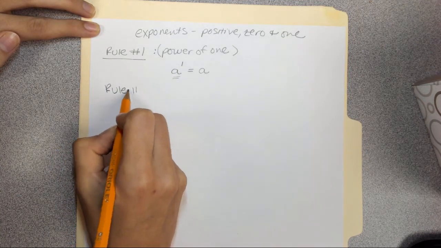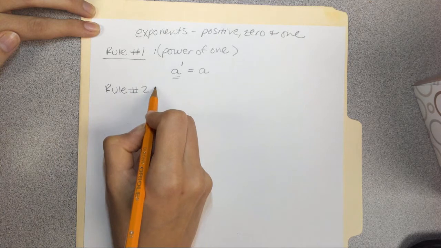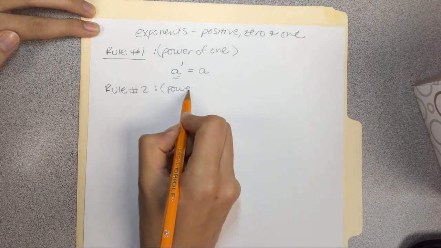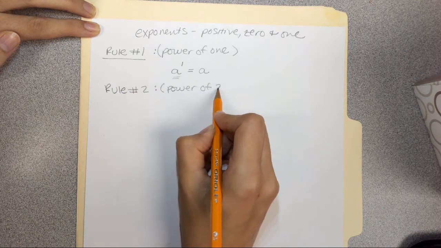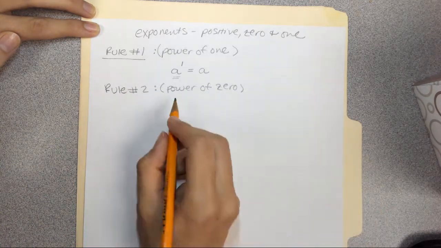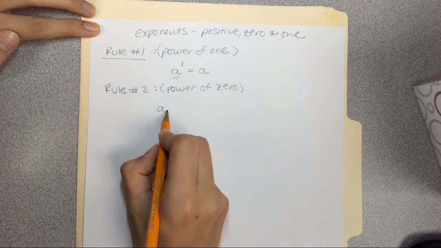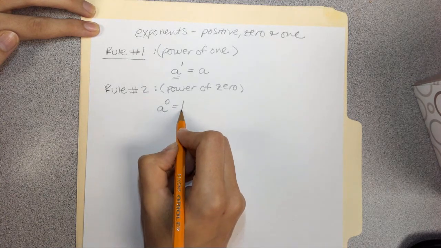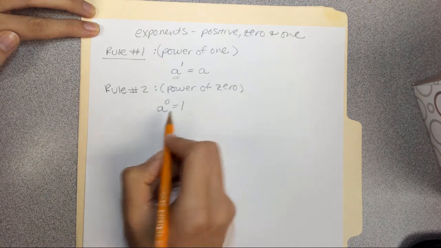Here's rule number 2: the power of 0. For this rule, if you have a base to the power of 0, the answer will always be just 1.